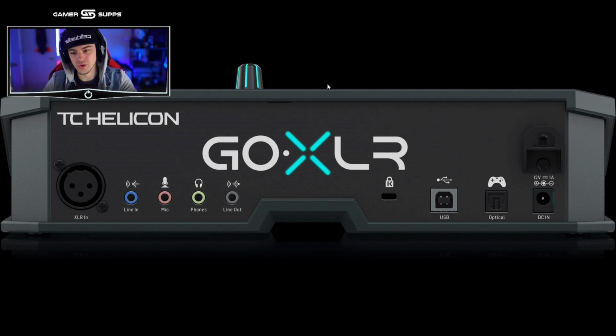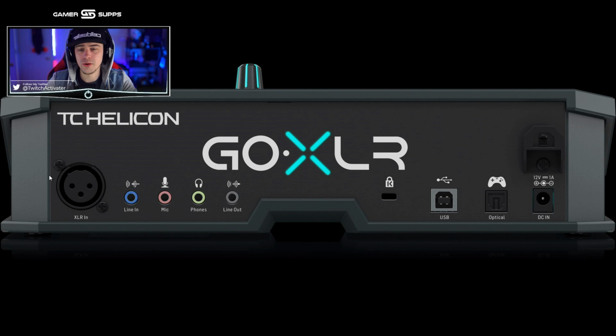Okay, so that's pretty much the GoXLR in a nutshell. That's a very simplified overview of the GoXLR itself. Again, it's just an audio interface. You can take a lot of different things here. And if you check this out real quick, the back of the GoXLR has a lot of different inputs. You can get your XLR microphone in.